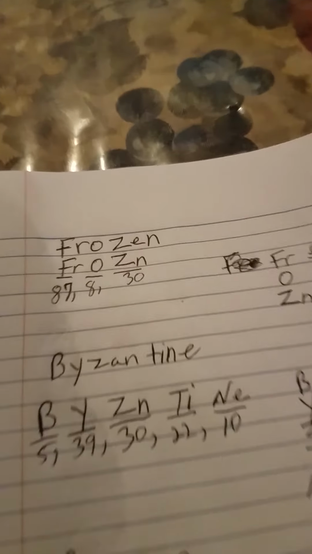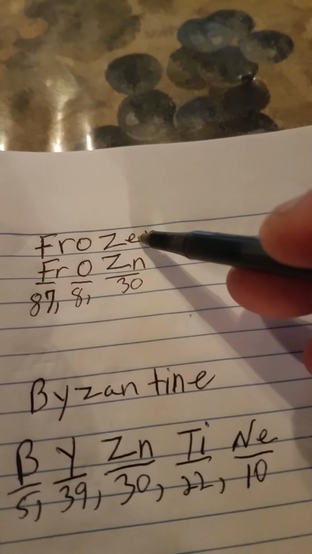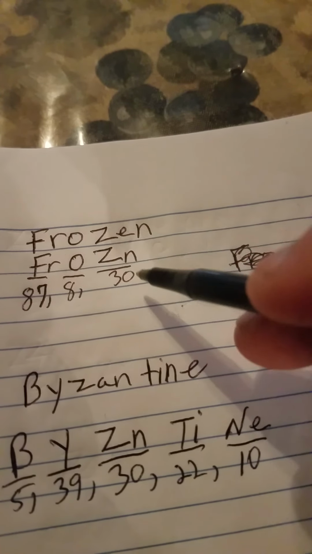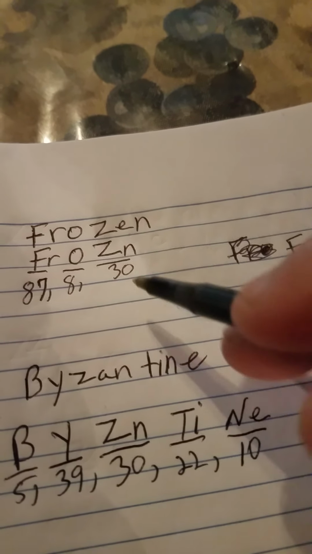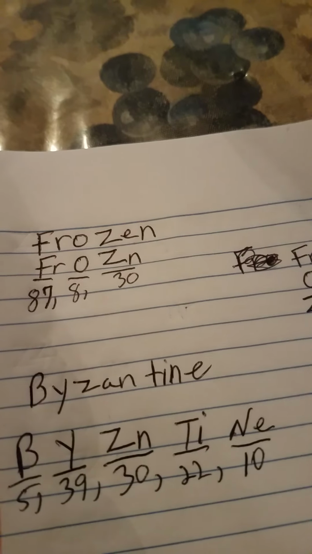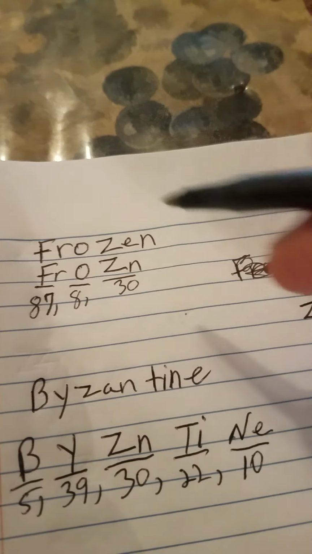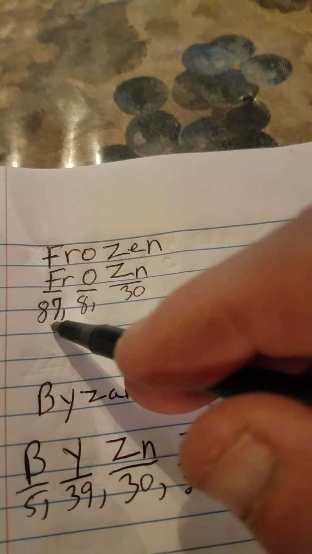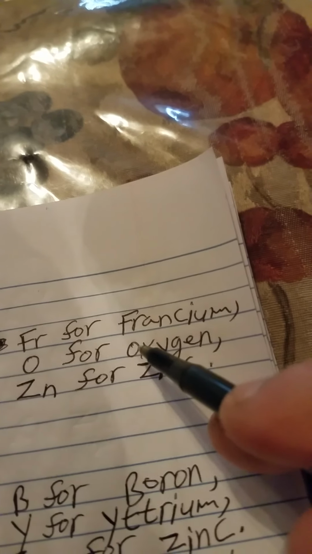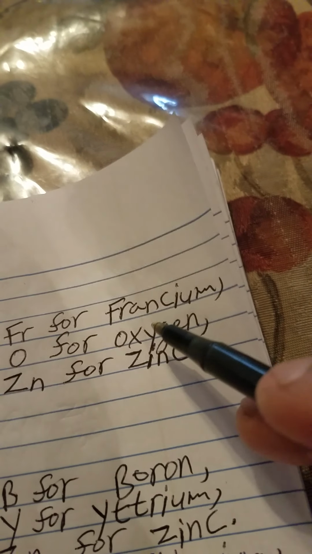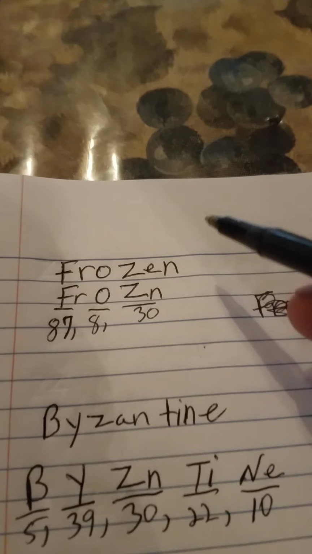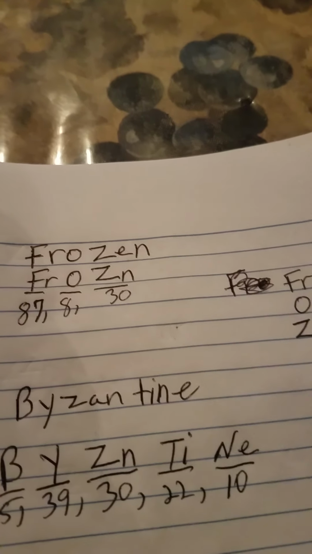Okay? Then I got other words. Another example I use: you can use the word frozen. Look right here. I just dropped the E. And I got capital F, capital R, capital Z, and the N, and I put 30 at the bottom for zinc. We got capital FR, with an atomic number of 87, and that's for francium. Capital FRANCIUM. And you got the word frozen. I don't have to look for any foreign words or go to computers and stuff like that.